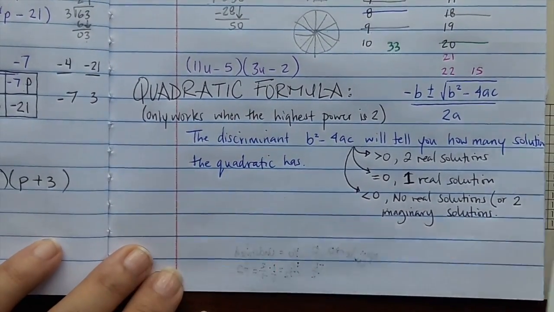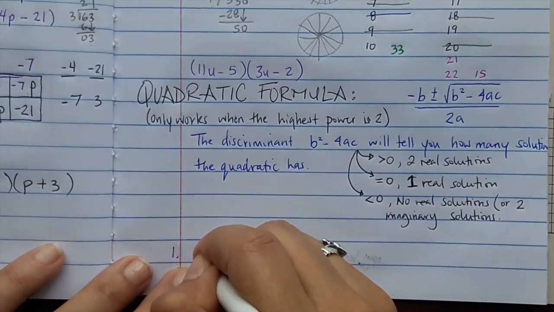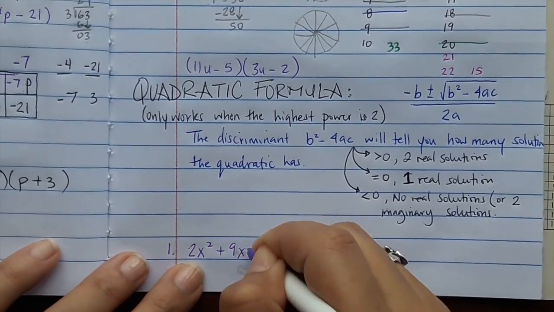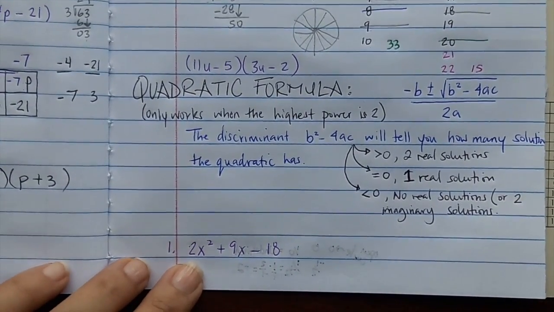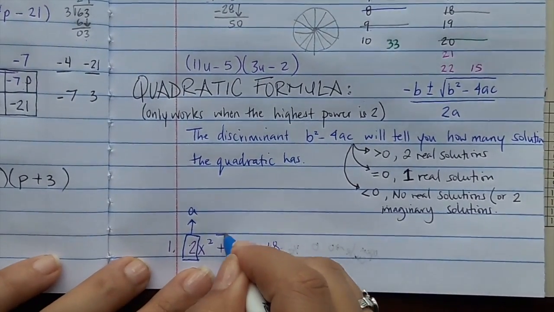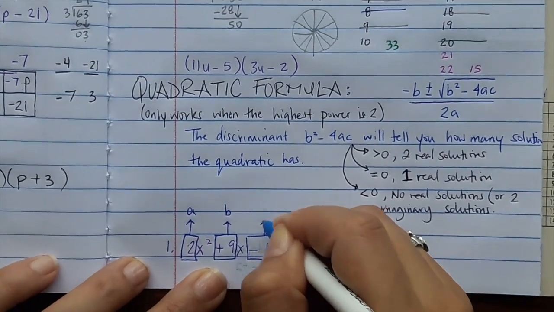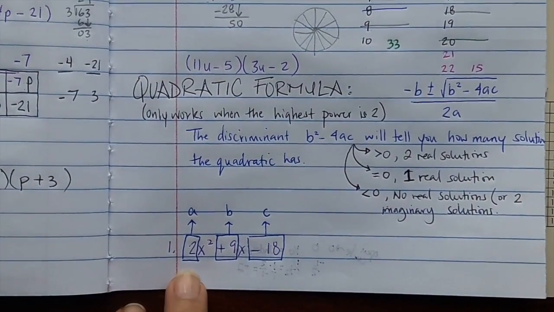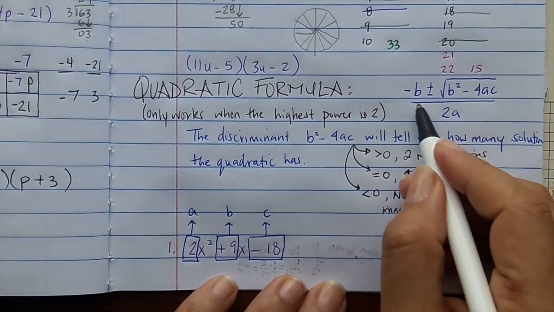Alright, so if you take a look at an example, let's say we had 2x squared plus 9x minus 18. The coefficient with the x squared will be your a. So what's the coefficient with x squared? 2. That will be your a. The coefficient with just the x will be b, don't forget the sign, and the coefficient at the end with no x will be c. And all you do after that is literally plug a, b, c into the quadratic formula.